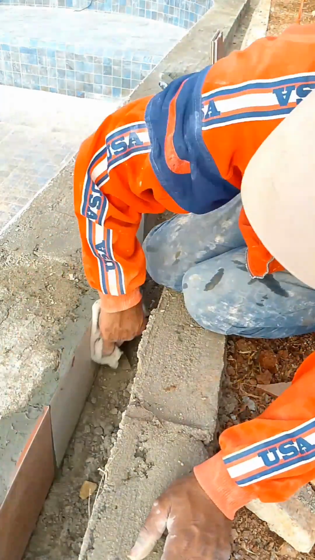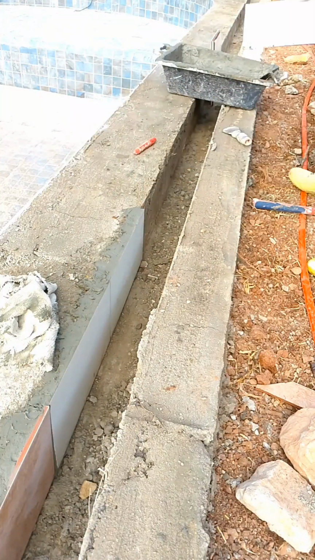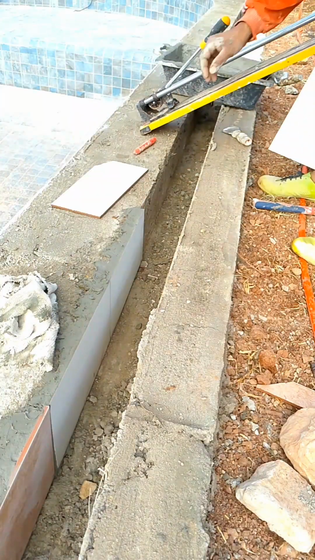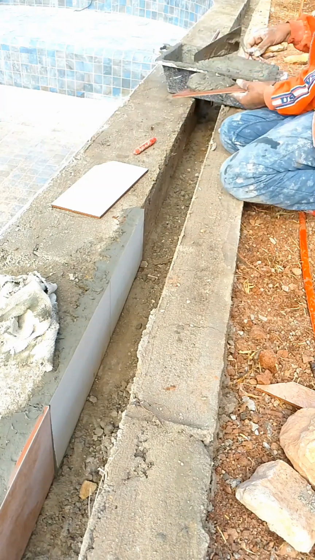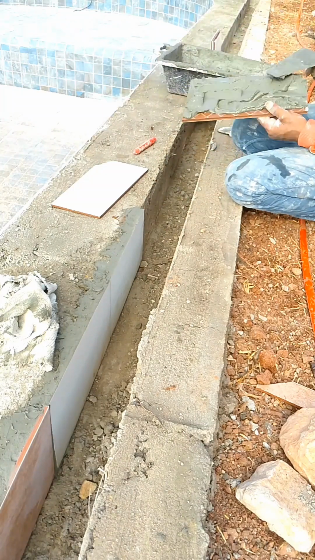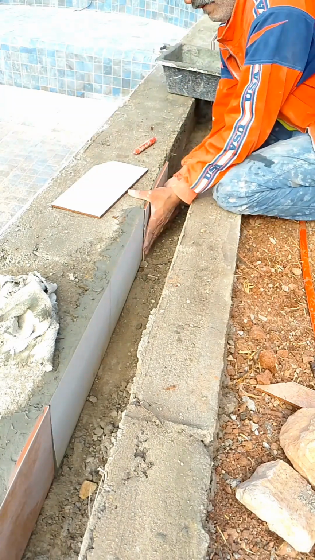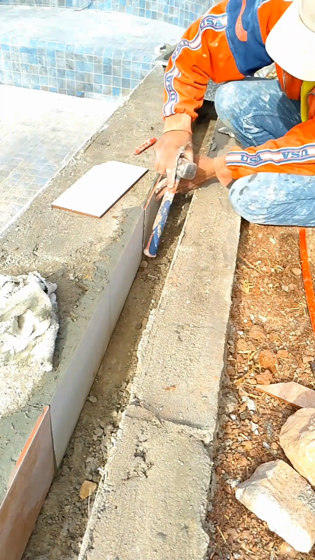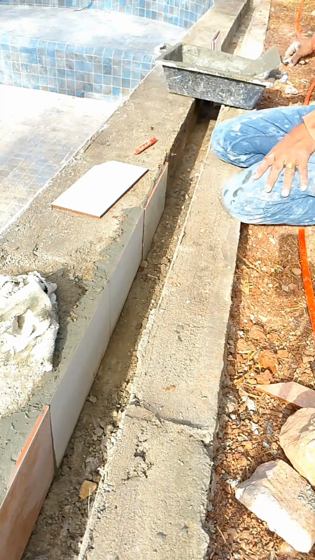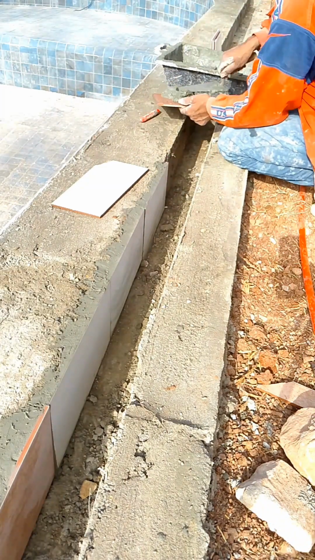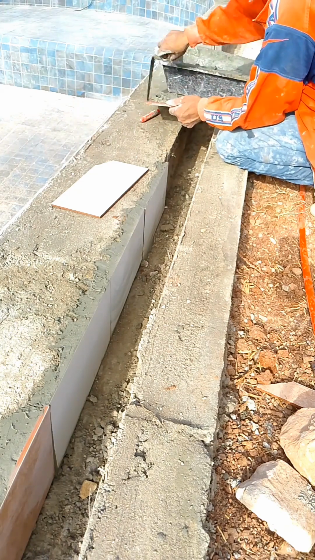In addition, we apply silicone sealant at key expansion joints, such as where the ceramic meets the coping stones or the pool walls. We explain how to choose a UV and water-resistant silicone and how to apply it cleanly, using masking tape for perfect lines. You'll also discover useful tips on protecting the newly installed tiles during the curing phase.